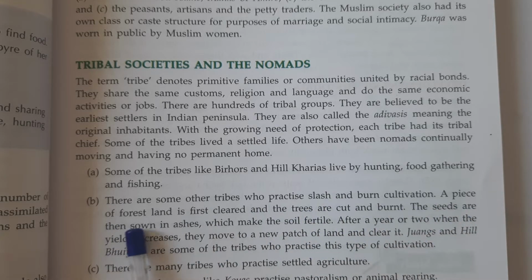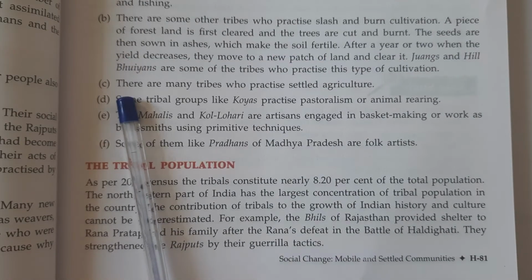A piece of forest land is first cleared and the trees are cut and burned. The seeds are then sown in ashes, which make the soil fertile. After a year or two, when the yield decreases, they move to a new patch of land and clear it. Jongs and Hill Bhuyans are some of the tribes who practice this type of cultivation.